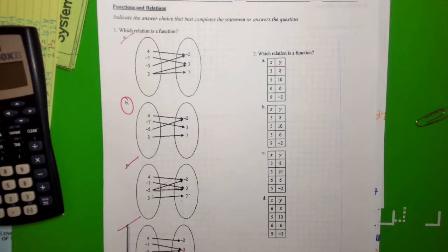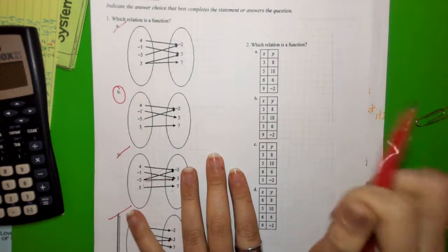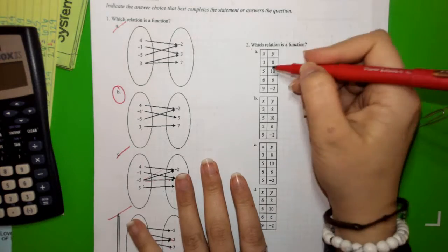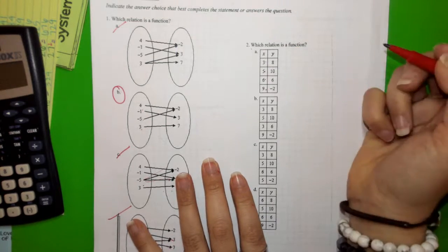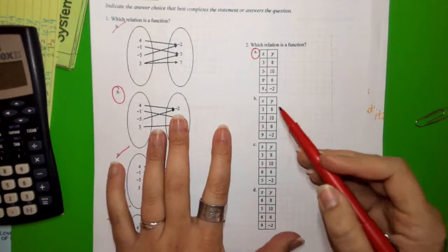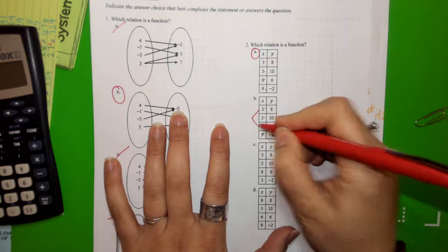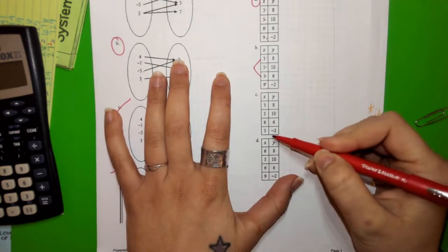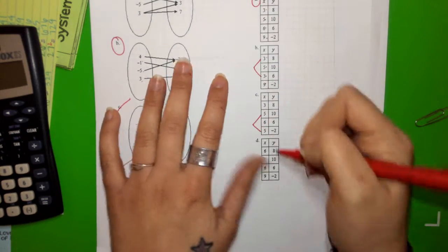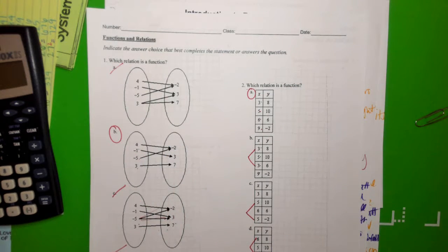Alright, are we ready for number 2? It says which relation is a function? What cannot repeat? X. Does X repeat in this one? Nope. So that looks like it could be our answer, but let's check the others. Do we have an X that repeats here? Yep, that one repeats. What about in the next one? What about in the last one? Awesome, so A is our right answer. Good job, guys. Remember, we're correcting in marker.